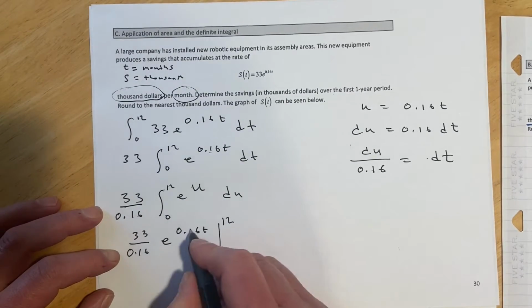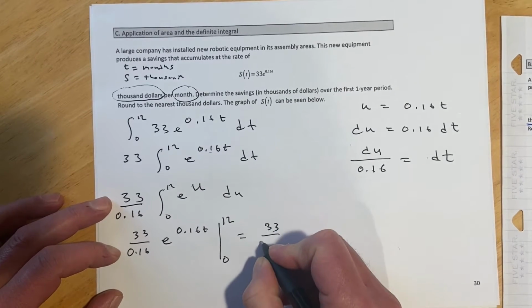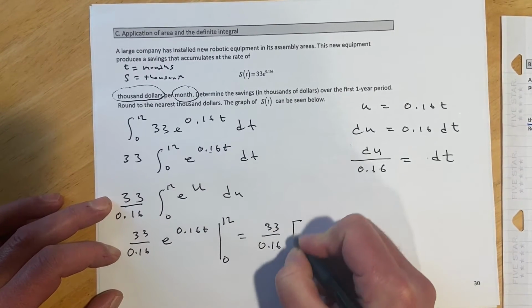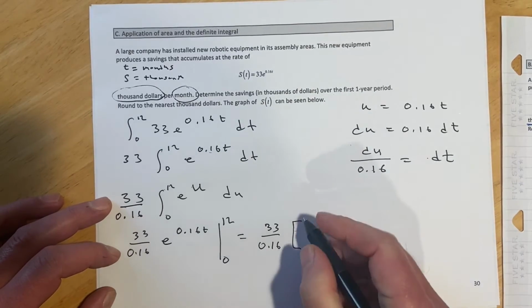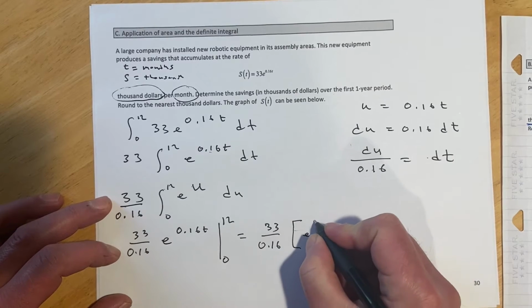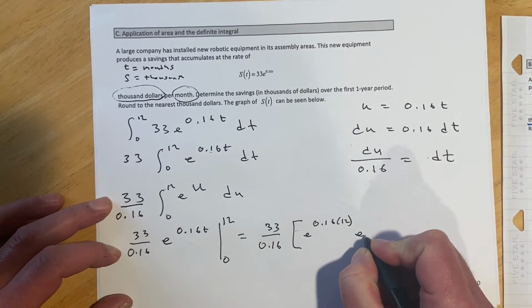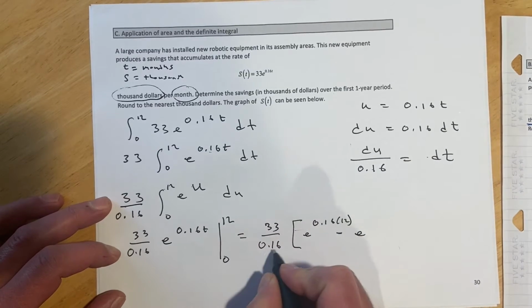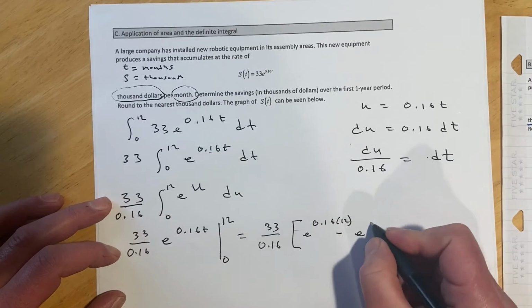So basically we're going to toss 12 in there. I'm going to write this little fraction out front, and I would just do this math in the calculator and then times it by this. So this will be e to the 0.16 times 12, minus e to the 0, which is 1.